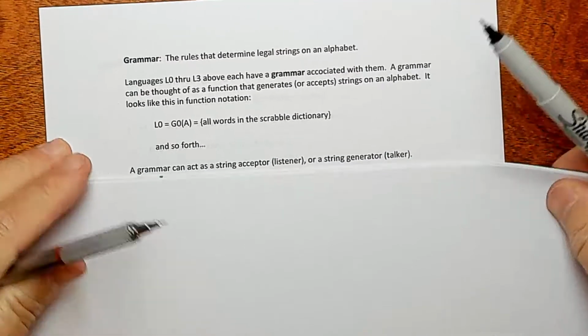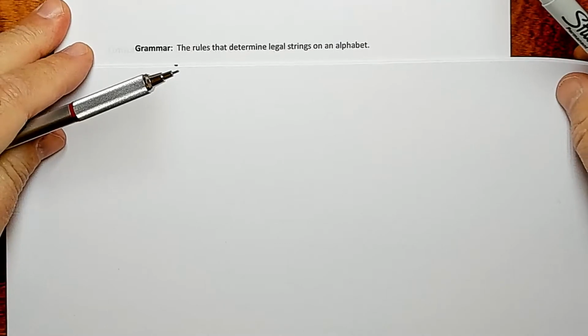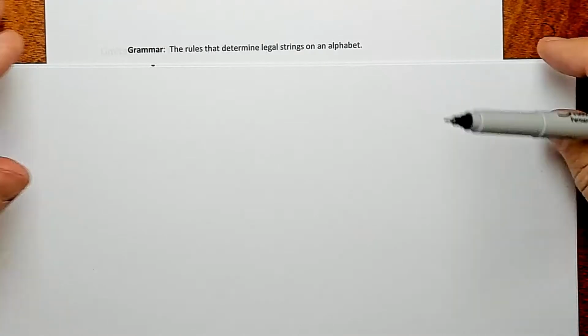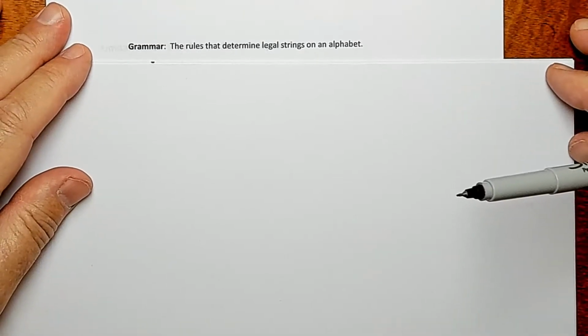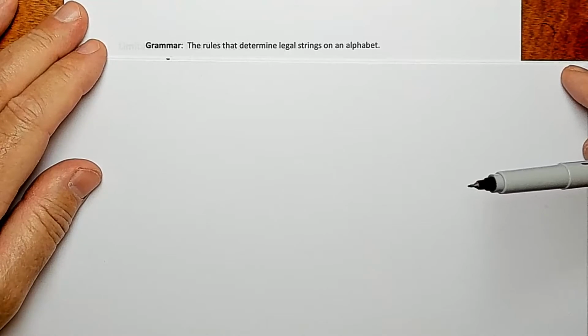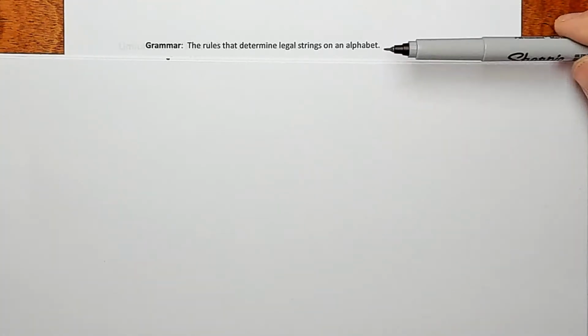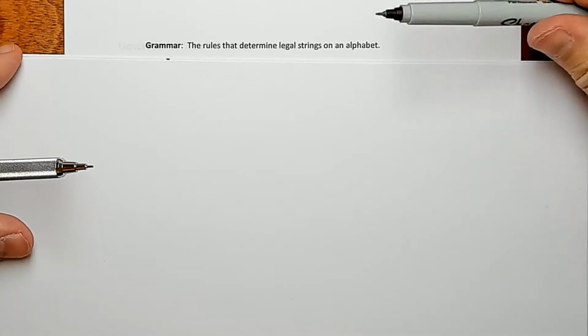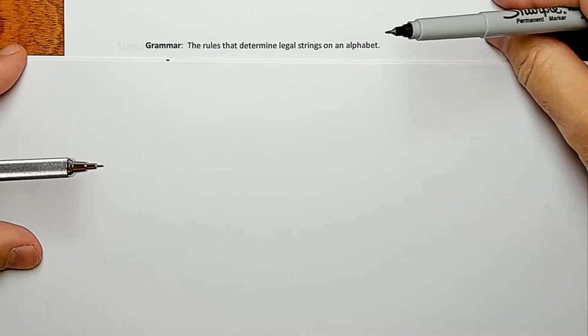So we have this idea of a grammar. A grammar is the rules that determine legal strings on an alphabet. Just like in English, when you speak, certain things are grammatically correct and certain things are not. So a grammar basically defines what a valid sentence is for English. It also defines what a valid string is on any alphabet, generally speaking.